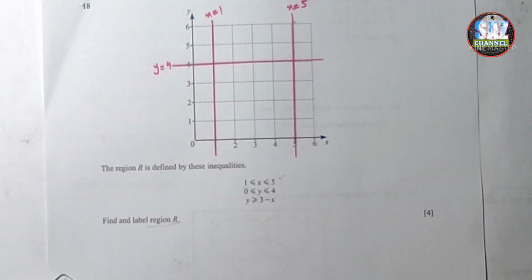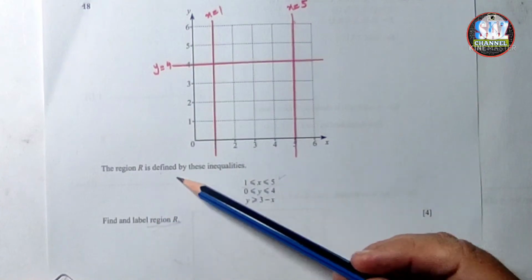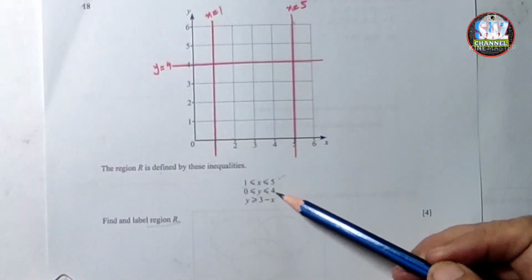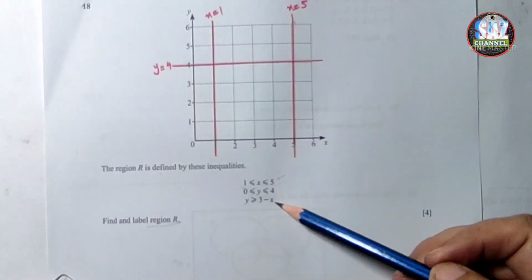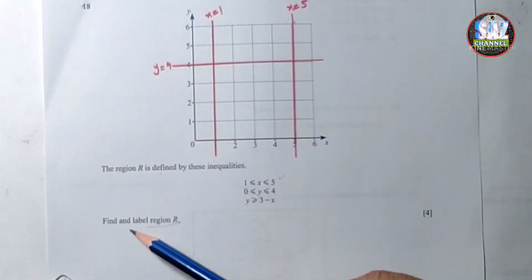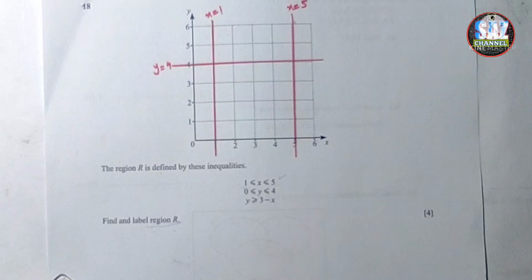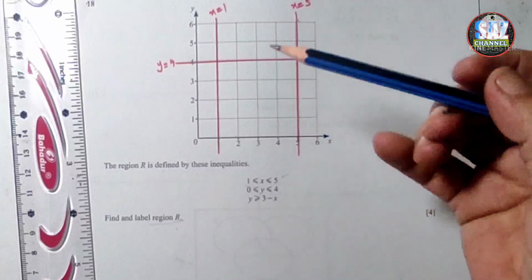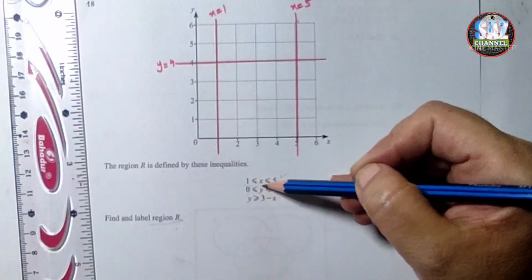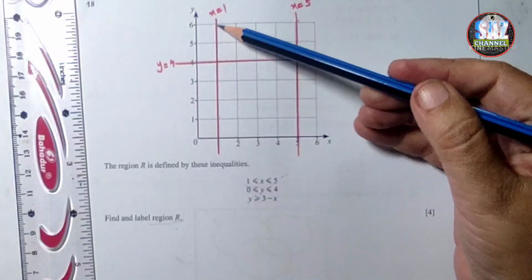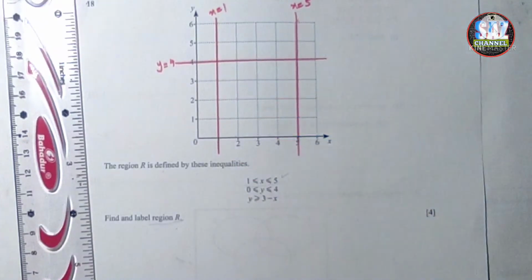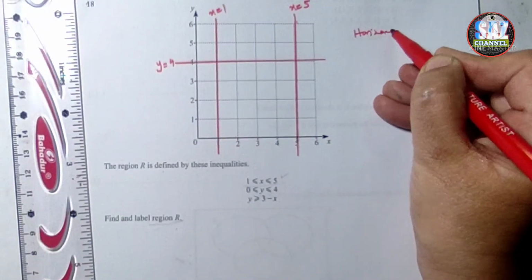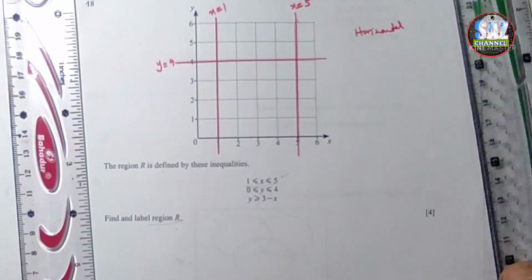In question 18, the question says the region R is defined by these inequalities: x lies between 0 and 5, y lies between 0 and 4, and y is greater than or equal to 3 minus x. Find and label the region R. First of all, we have to plot all of the inequalities given in the question. For the first condition, x is lying between 1 and 5. Recall horizontal and vertical lines.